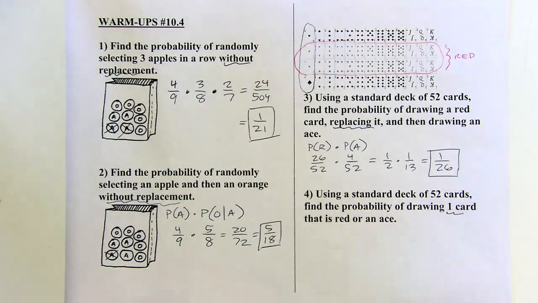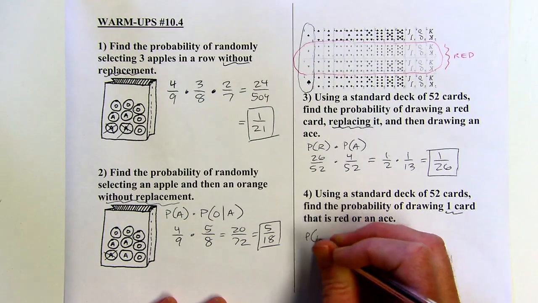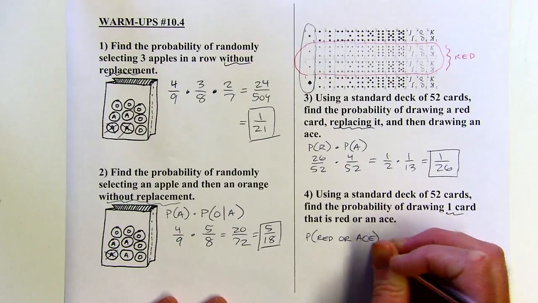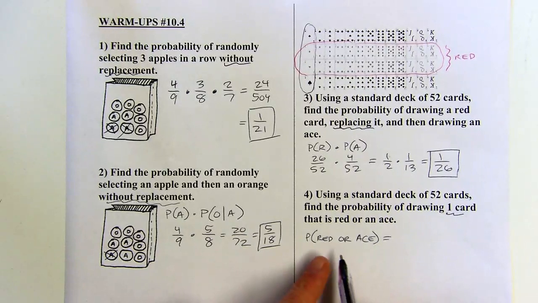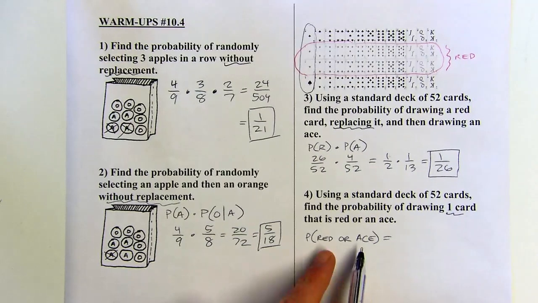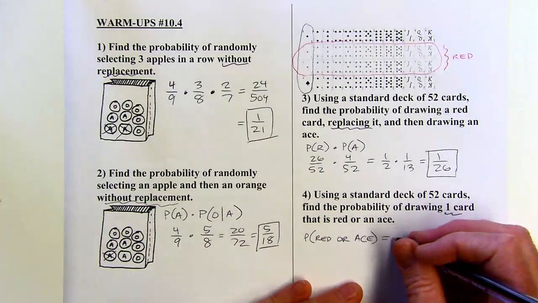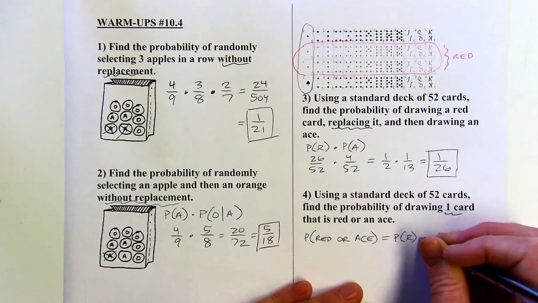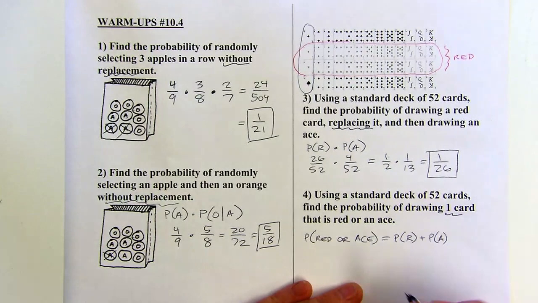We're drawing just 1 card here that is a red or an ace. So I'm thinking favorable over total. When we've got this or thing, that means there's just one event happening, but we're looking for two possible outcomes here, 2 favorable outcomes, either a red or an ace. All right. So I want to take the probability of drawing a red card. I'm going to add that to the probability of pulling an ace because there's more favorables, right?